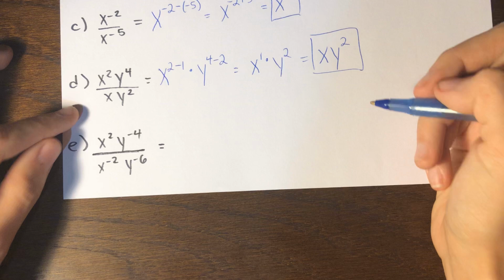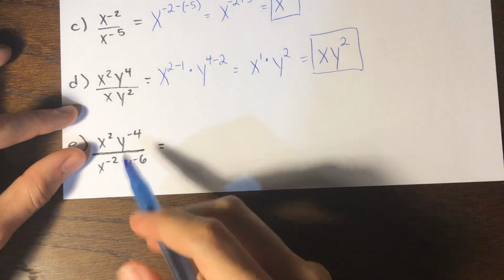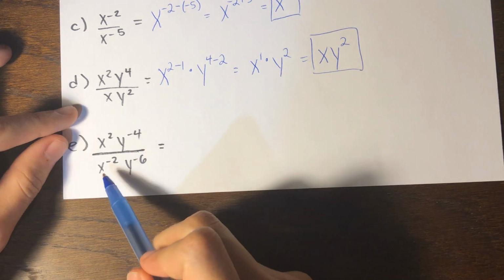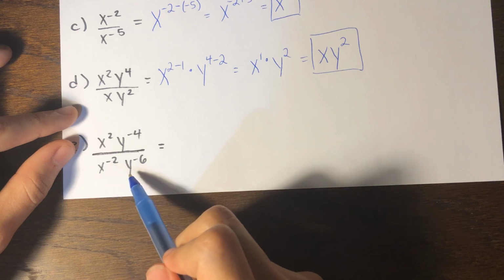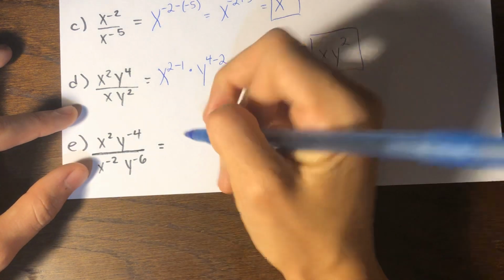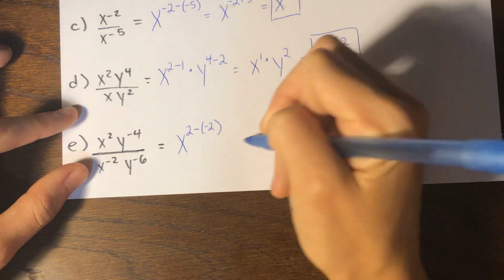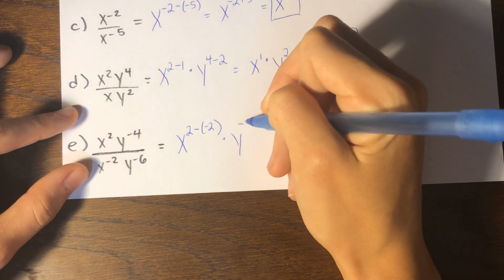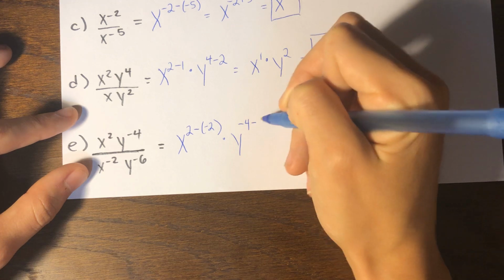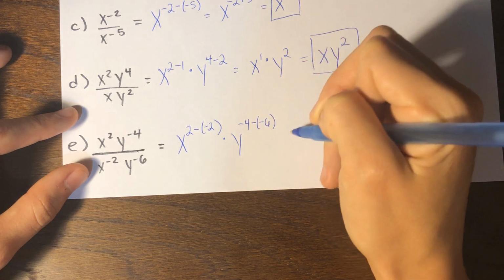Okay, next over here again, x squared times y to the negative fourth divided by x to the negative second times y to the negative 6. So I have x, and it's 2 minus negative 2, times y, and we have negative 4 minus negative 6.